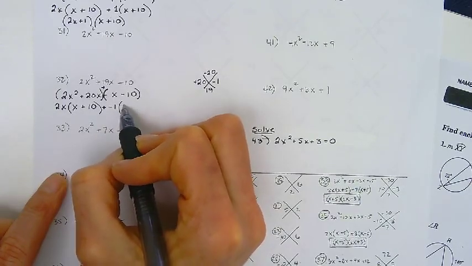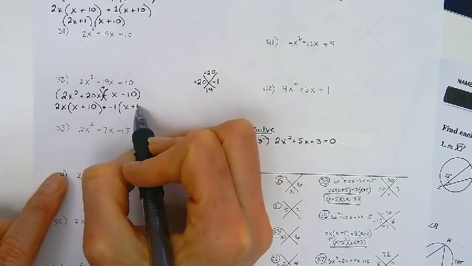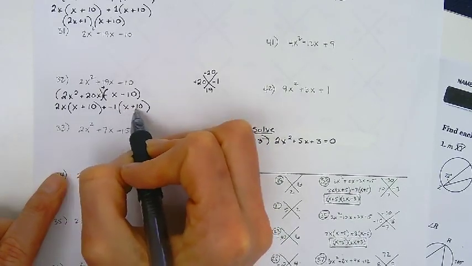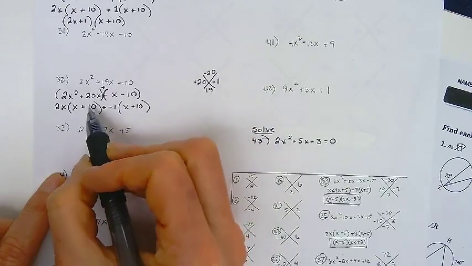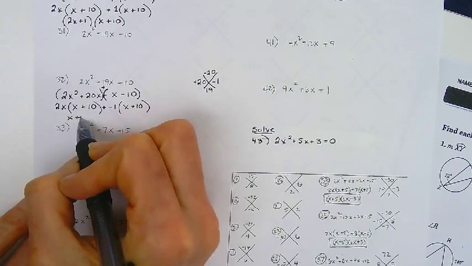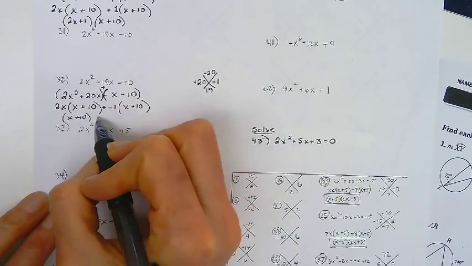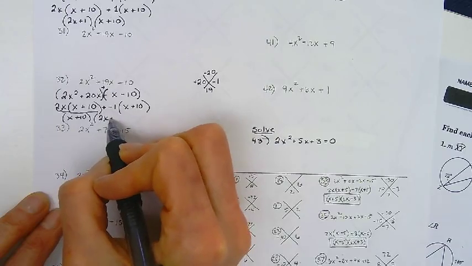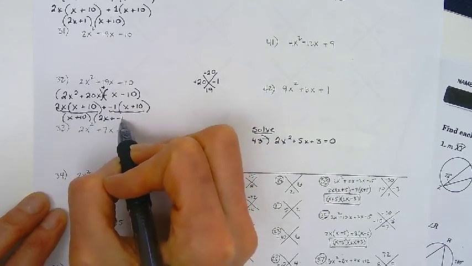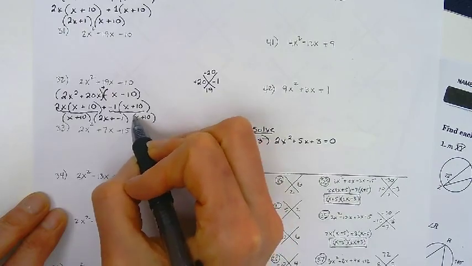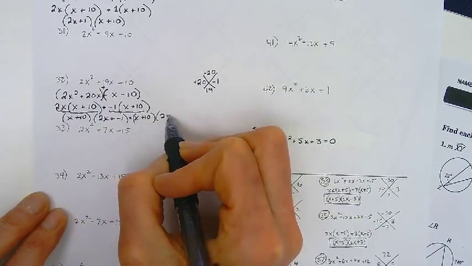Negative 1 times x plus 10. Negative 1 times x gives negative x. Negative 1 times 10 gives negative 10. And that also gives us our matching binomials. Pulling out the matching binomial, x plus 10, what is left in this term is 2x, and what's left in this term is a minus 1. I'm going to rewrite that as x plus 10 times 2x minus 1.